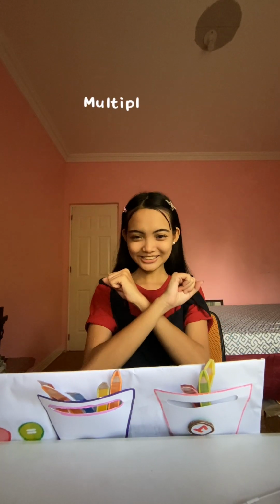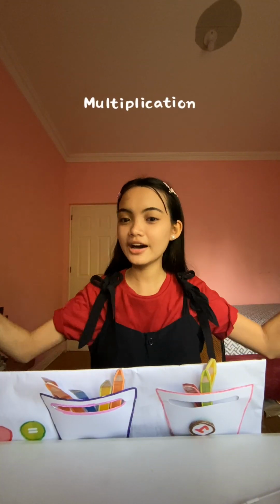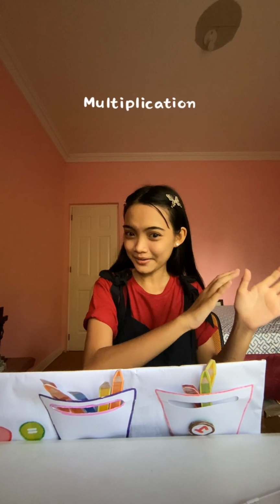This means that we are taking away some from the group to see how many are left. Next is multiplication. This means we are adding the same number many times. And next is division. Division means we are sharing or splitting things into equal parts.